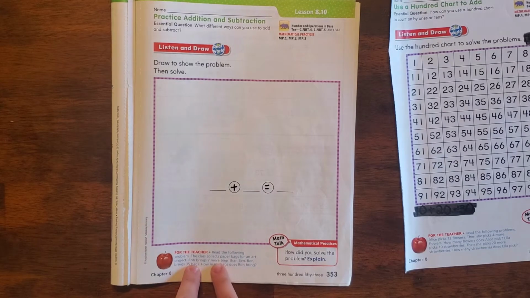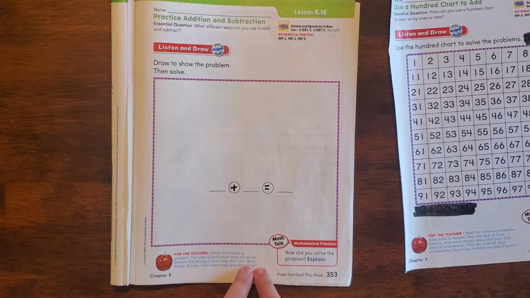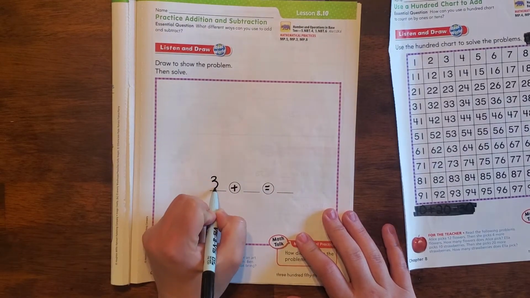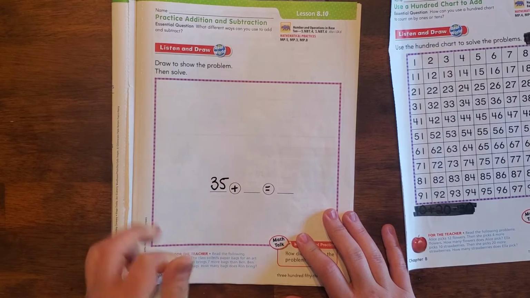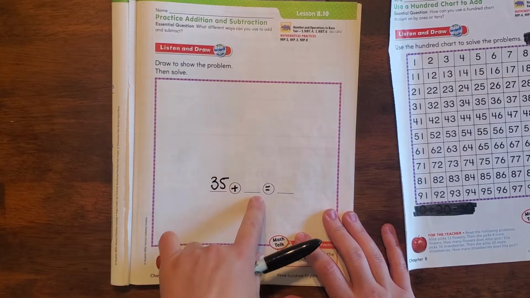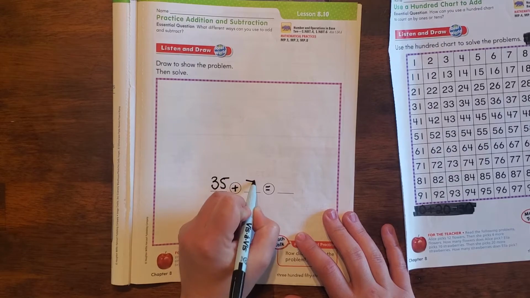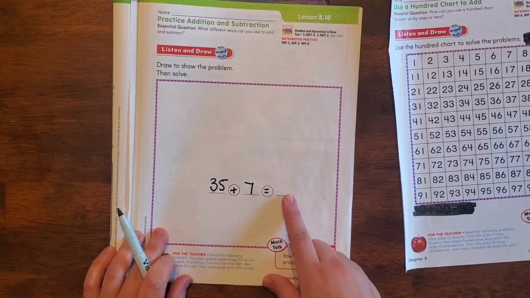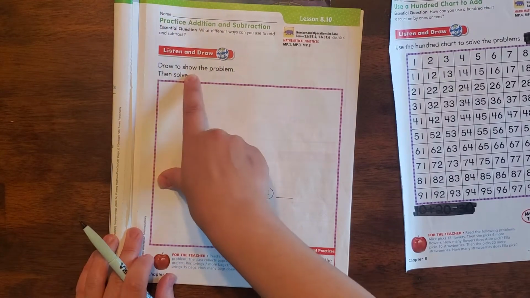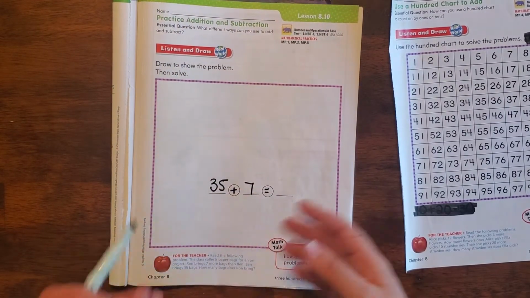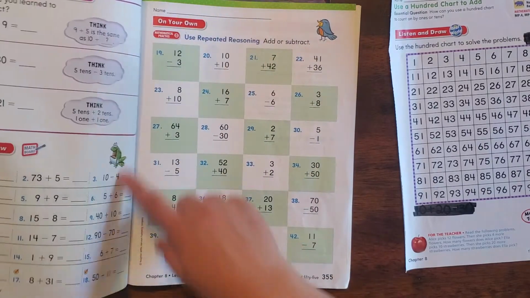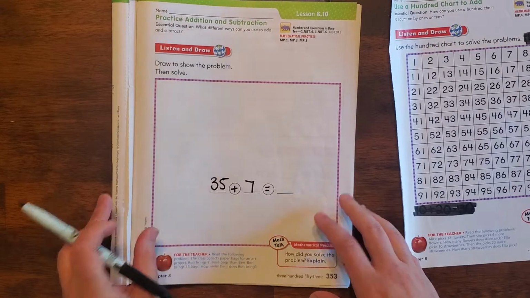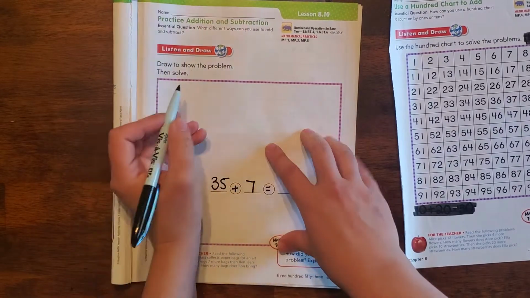So Ron is going to bring 7 more bags than Ben. And Ben is going to bring 35 bags. So I know that I'm going to take Ben's number, 35, and I'm going to add 7 more in order to find Ron's number. There's a couple of ways you could solve this. It says to draw to show the problem. In any of these addition or subtraction problems, you can always use sticks and dots to draw the problem. So for this one, that's what I'm going to do.